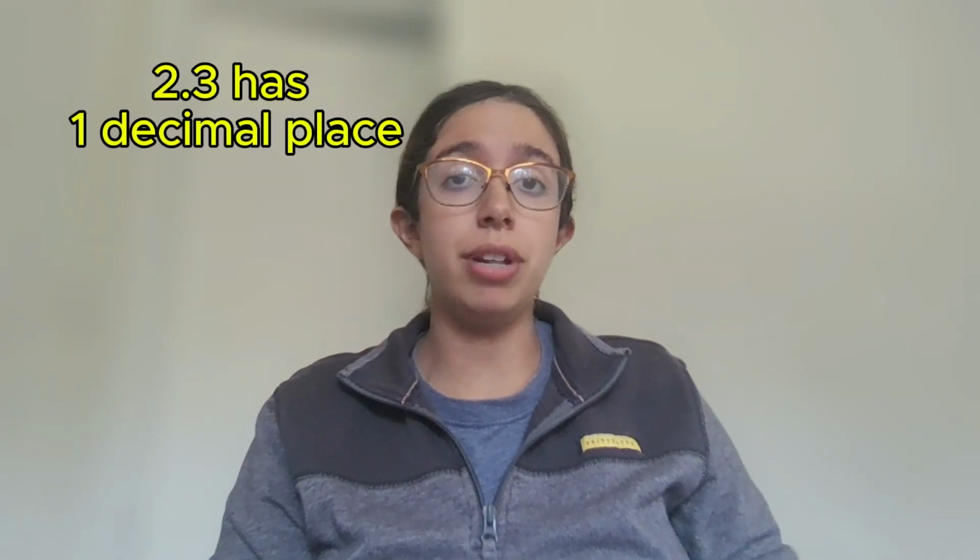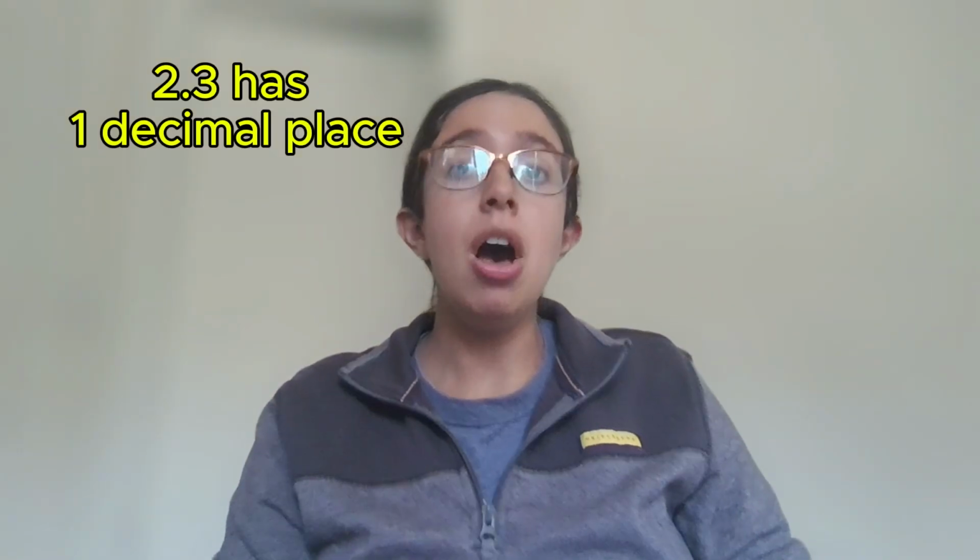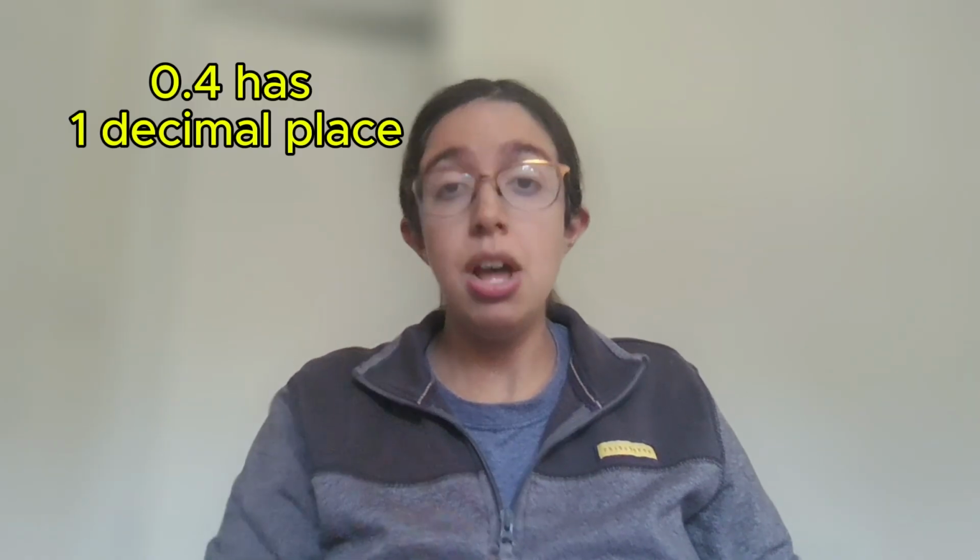Now that we have multiplied everything together and added everything together, we're going to go through our step number 2, which is adding together all the decimal places that we have in our problem. So our first number, 2.3, has 1 decimal place. Our second number, 0.4, has 1 decimal place. So how many total decimal places do we have?